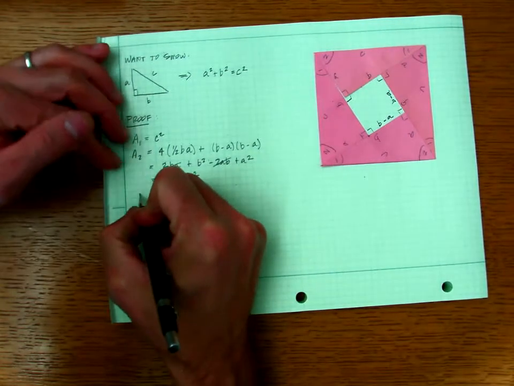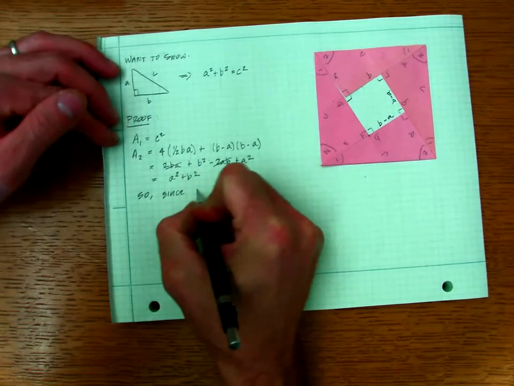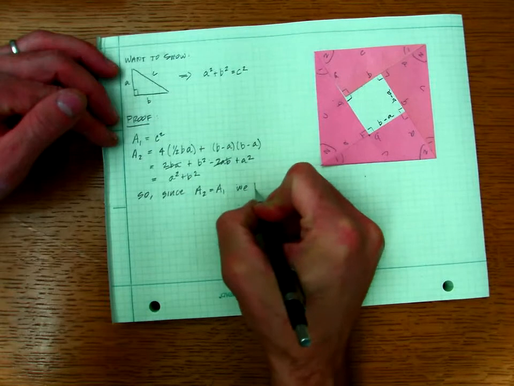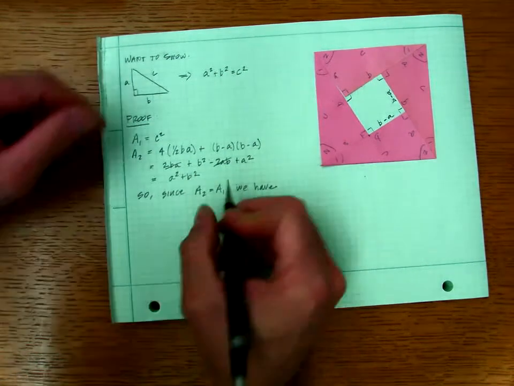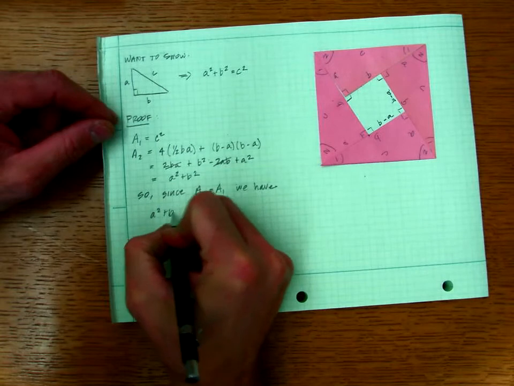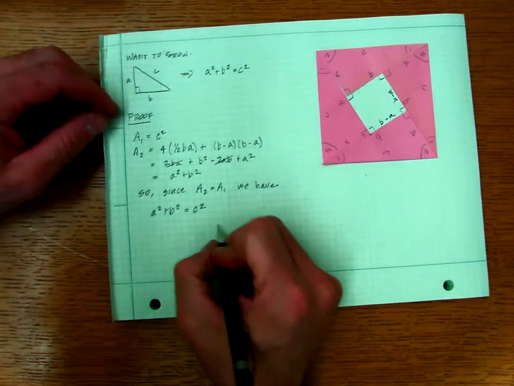So just a little bit of clearing that up. Since angle 2 is equal to angle 1, we have A squared plus B squared equals C squared, and we have shown what was desired.